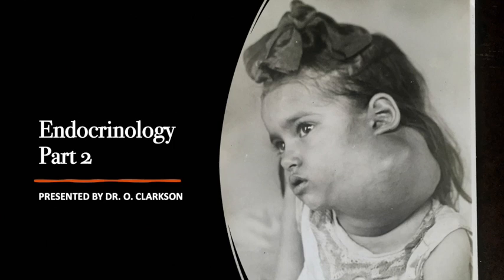Again, there's going to be primary, secondary, and tertiary hypothyroidism, and it really depends on where it's at. If it's at the level of the thyroid gland, that's primary. We already talked about Hashimoto's. That's going to be a very common cause of hypothyroidism. And what's going on with Hashimoto's? These are the different antibodies that are attacking the thyroid gland: anti-thyroglobulin antibodies, anti-thyroid peroxidase antibodies, and anti-TSH receptor antibodies. Each of those can cause Hashimoto's disease.